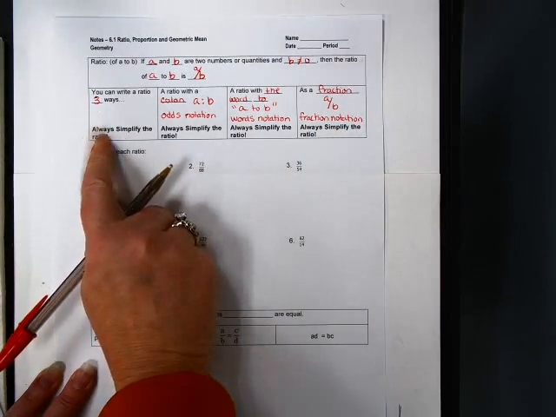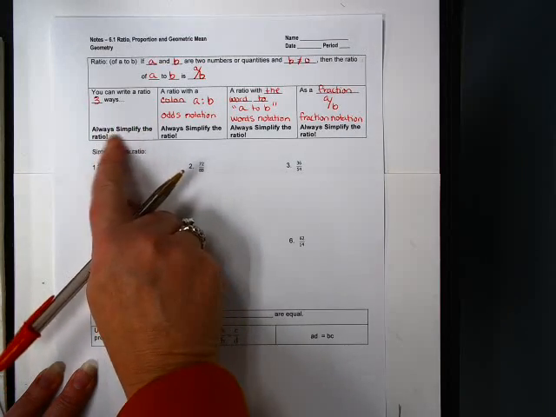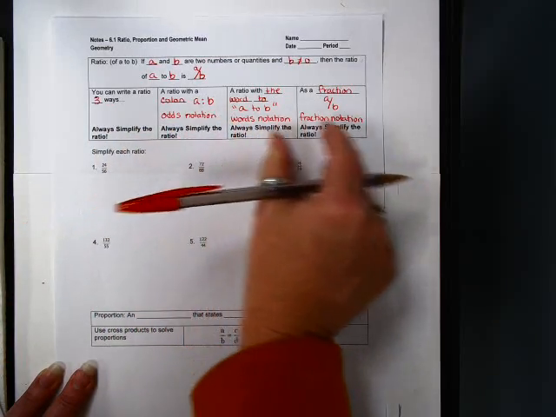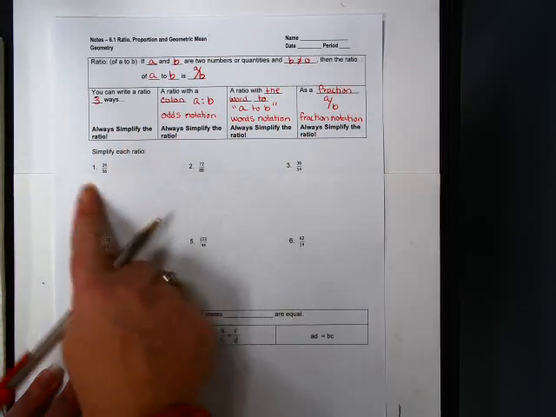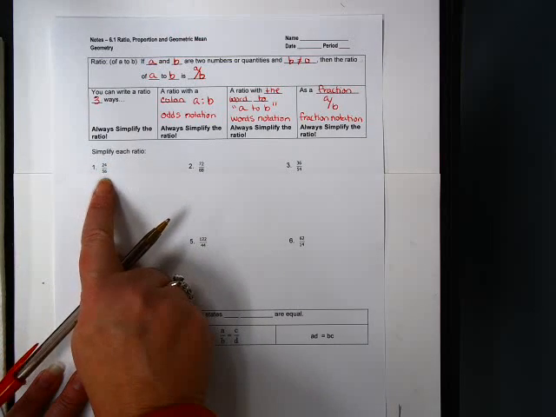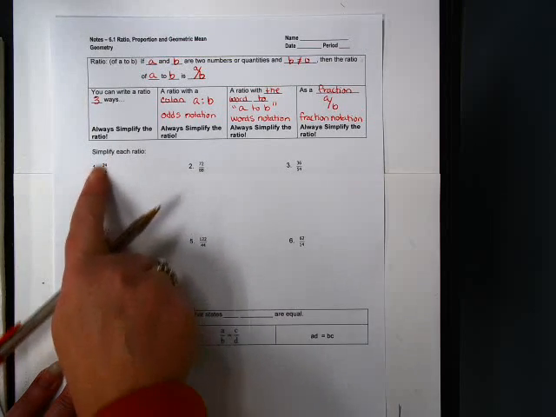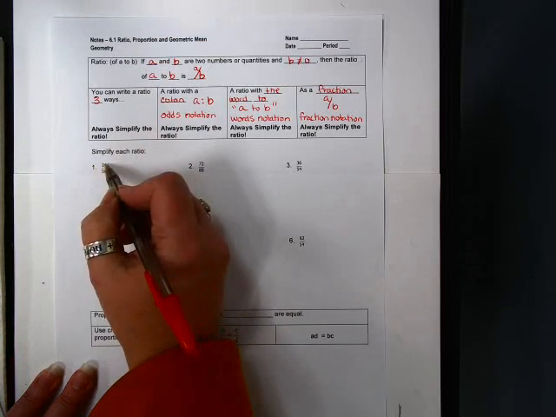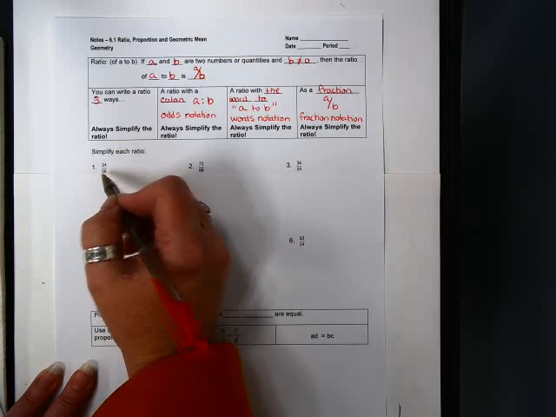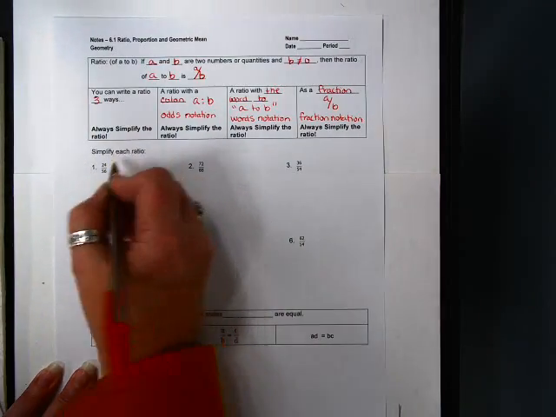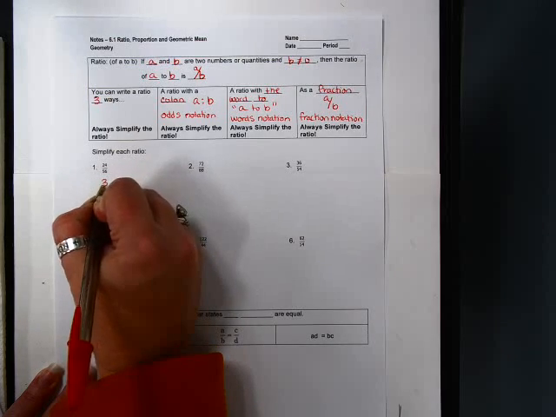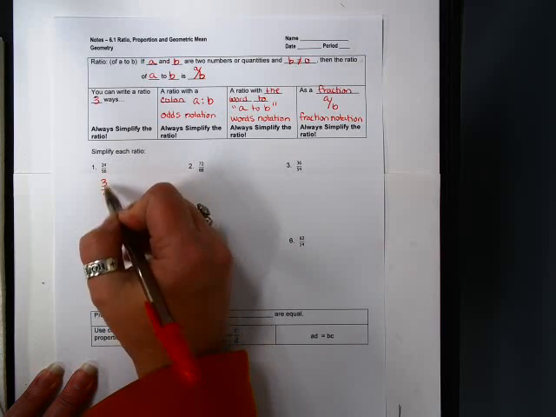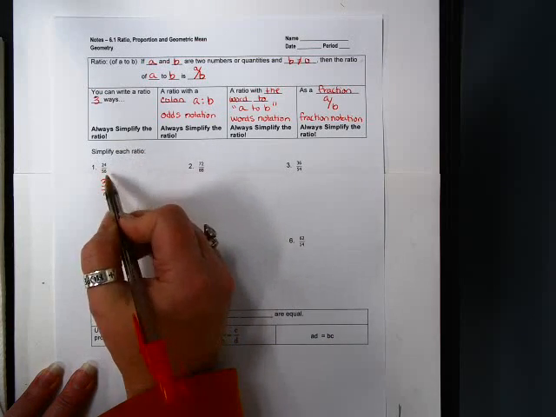And if you see here, I put always simplify the ratio in every single one of the boxes, because it doesn't matter which form it's in, you still have to reduce it. You're used to seeing ratios in fraction form. Here, I'm going to reduce the fraction. So here, 24 and 56, if I reduce that, I'm going to divide by 8. So 24 divided by 8 is 3, and 56 divided by 8 is 7. So this would be the reduced ratio in fraction form.